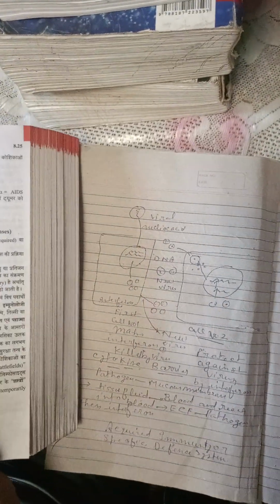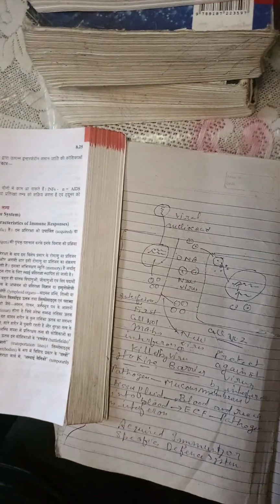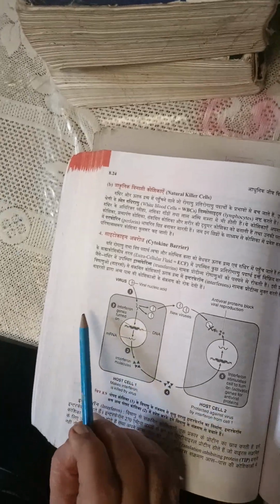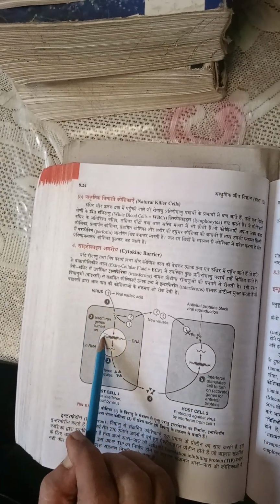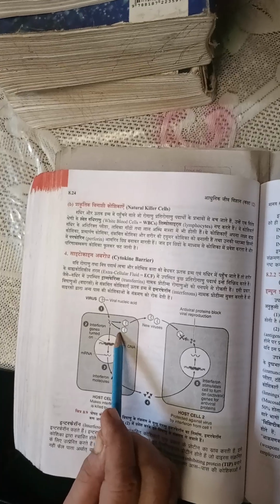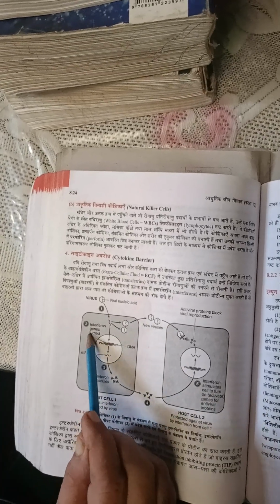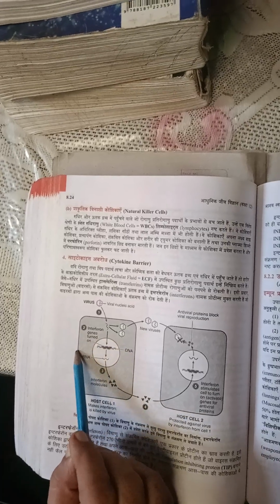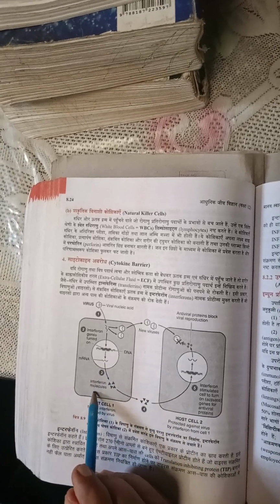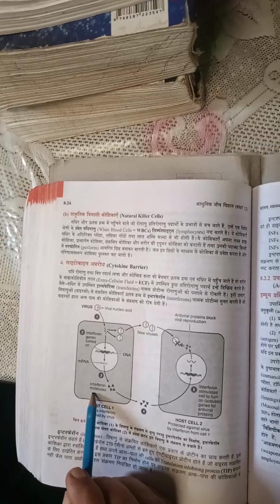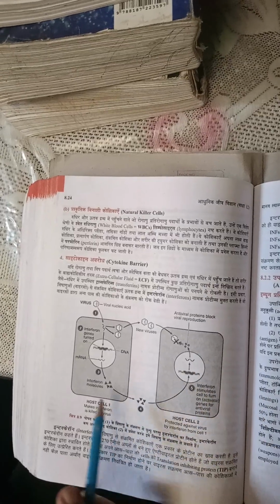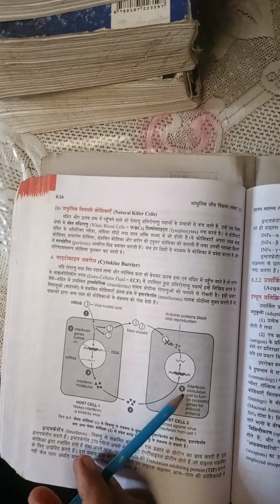Now we proceed to the cytokine barrier. In the cytokine barrier, the viral nucleic acid attacks the host and it attacks the DNA. Then some cells are formed, new viruses are formed. This is interleukin. Then mRNA is formed and interferon molecules are formed. These molecules again attack the cell.